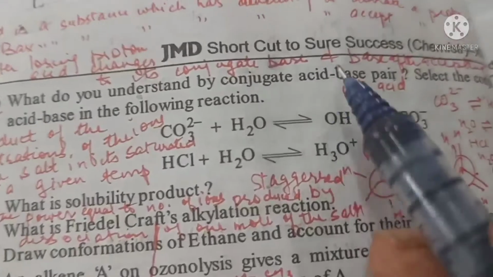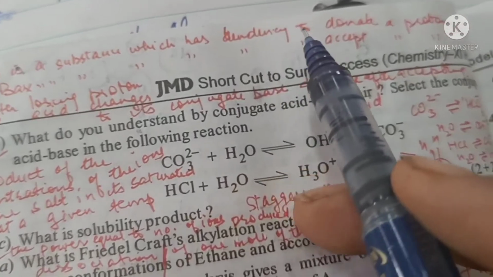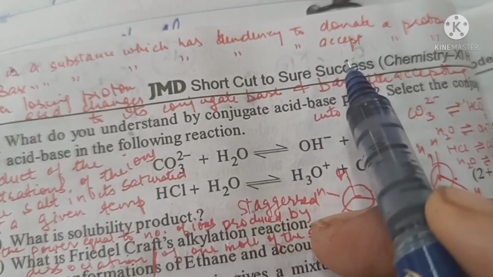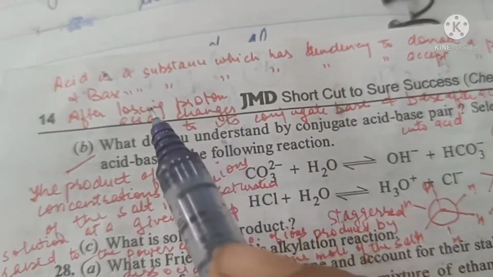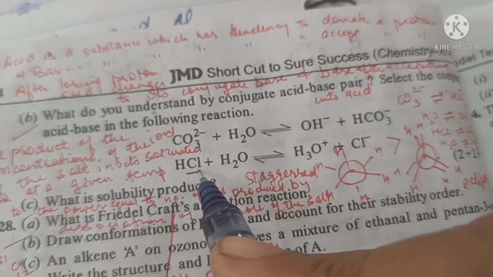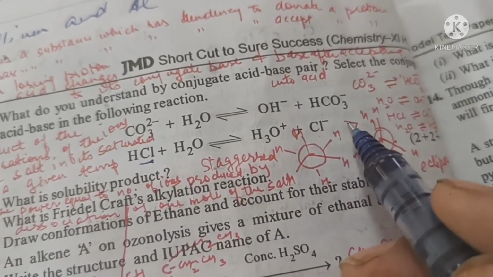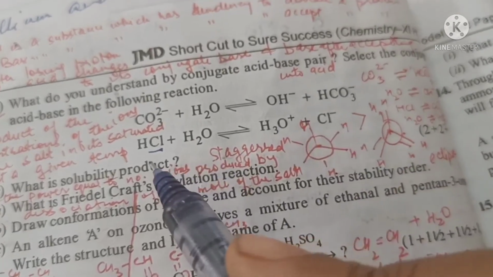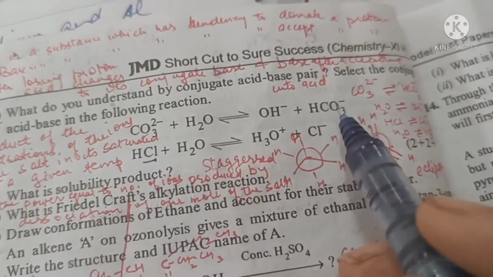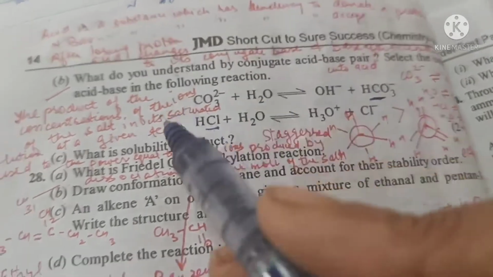Do you understand what is meant by conjugate acid-base pair? An acid is a substance which has a tendency to donate a proton, and a base is a substance that has a tendency to accept a proton. So after losing a proton, an acid will change. For example, HCl after losing its H plus proton will change into chloride, which has a tendency to take a proton. So an acid changes to its conjugate base. Similarly, a base on taking a proton will change into a substance which is capable of donating protons. So it is a conjugate acid of this.